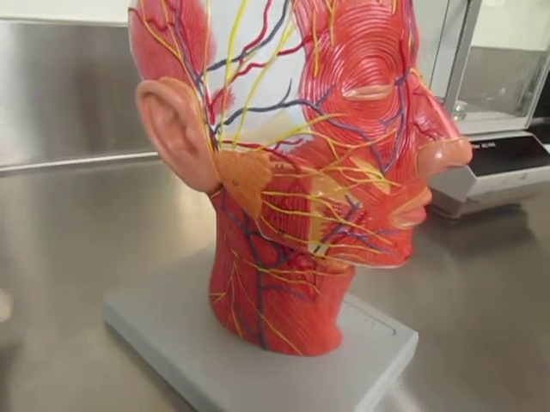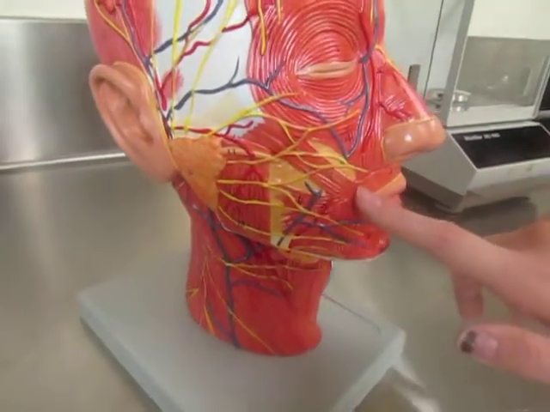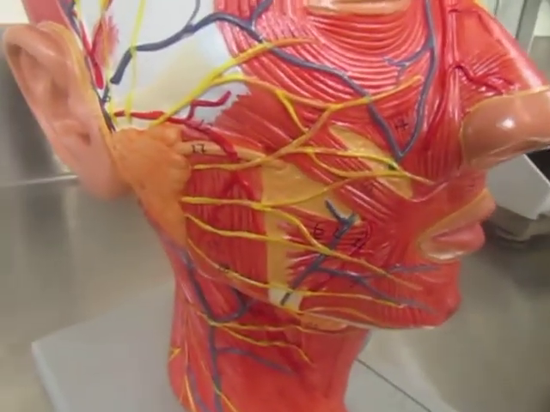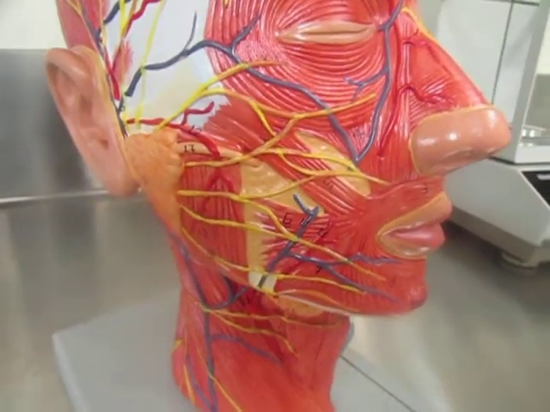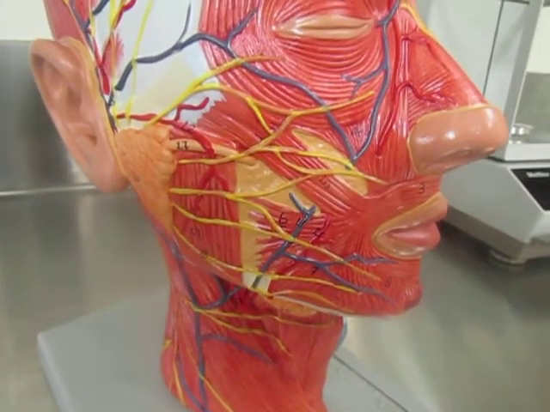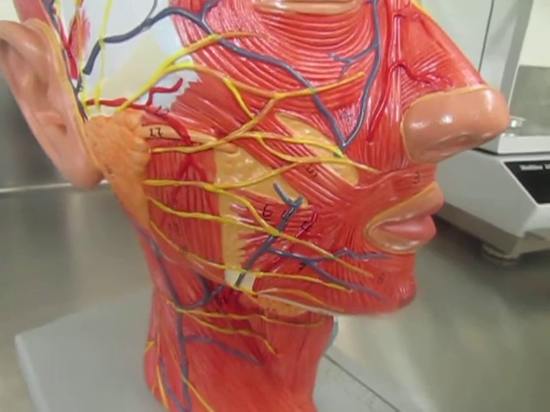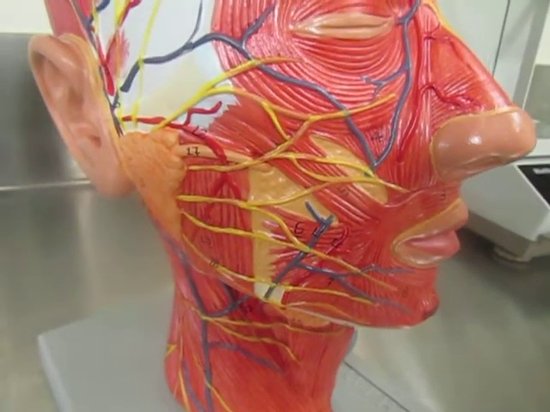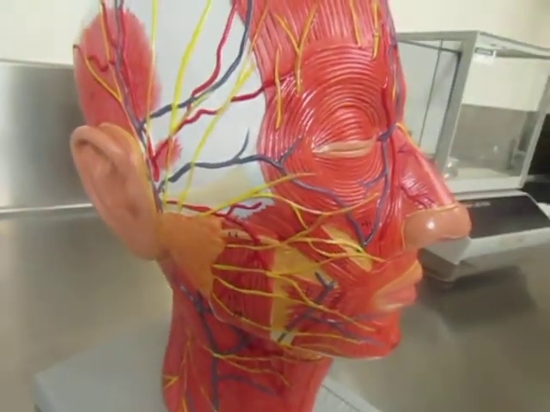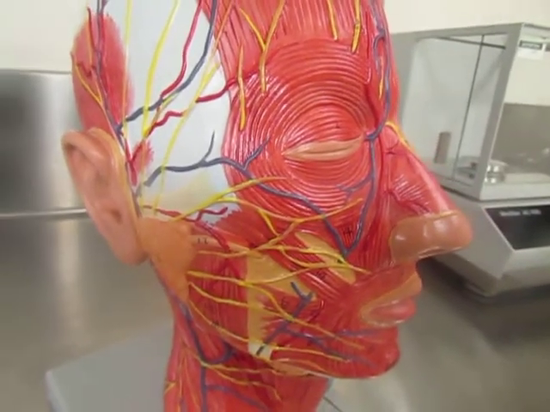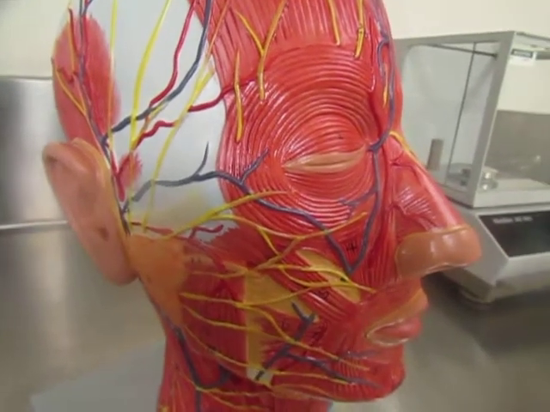The zygomaticus. Now, technically, there is a zygomaticus major and minor, but they're not listed separately in your lab book, and they're not particularly distinctive in this picture, in this model. So we'll just stick with zygomaticus in general. What haven't we got? We got masseter.